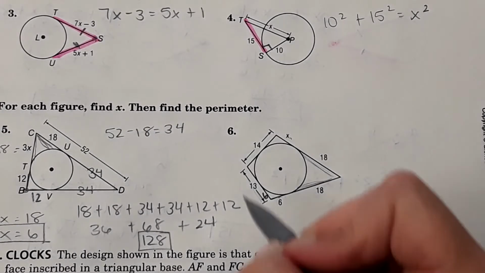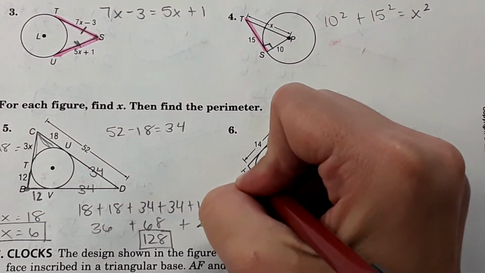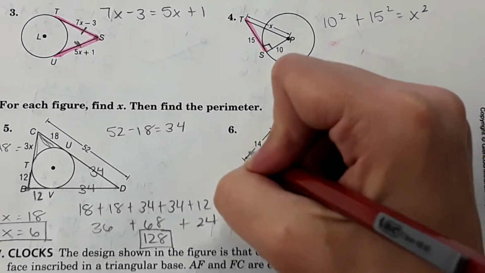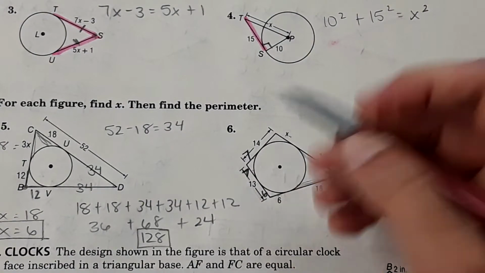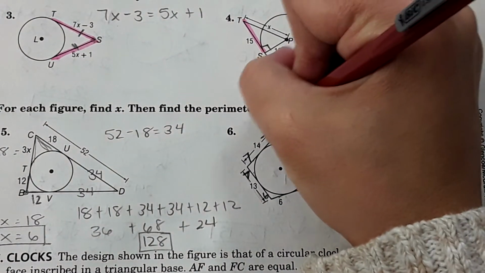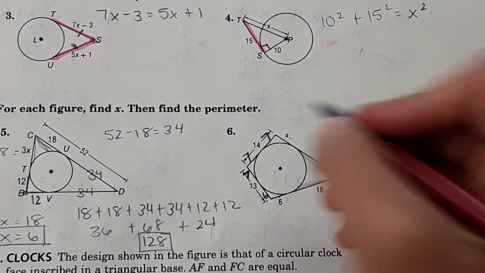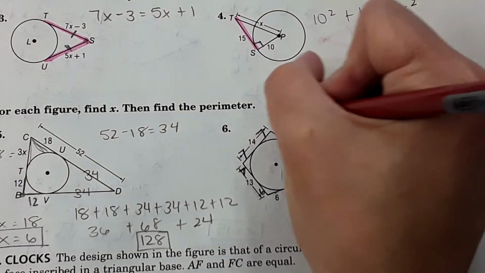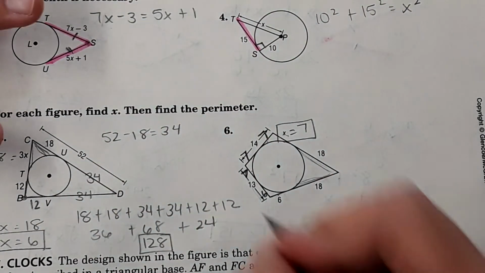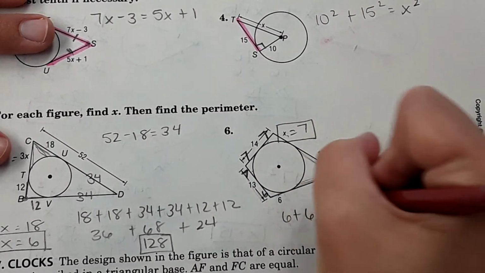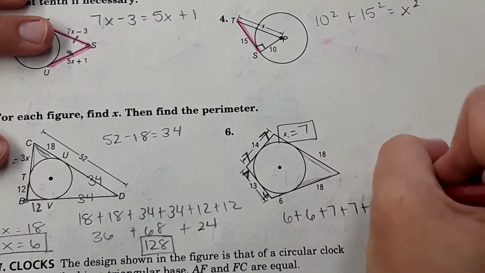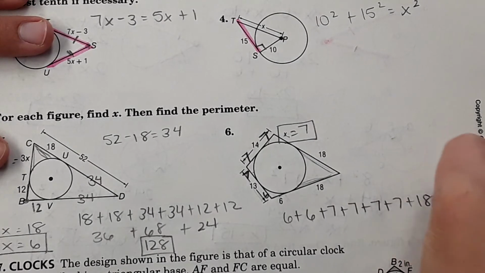And then 13 minus 6 is 7, so that must be this length. And this length would be the same as this one, so this has to be 7. And 14 minus 7 is 7, so that's this length. And then that would equal x. So x equals 7. And then to find perimeter, you add it all up. 6 plus 6 plus 7 plus 7 plus 7 plus 7 plus 18 plus 18.